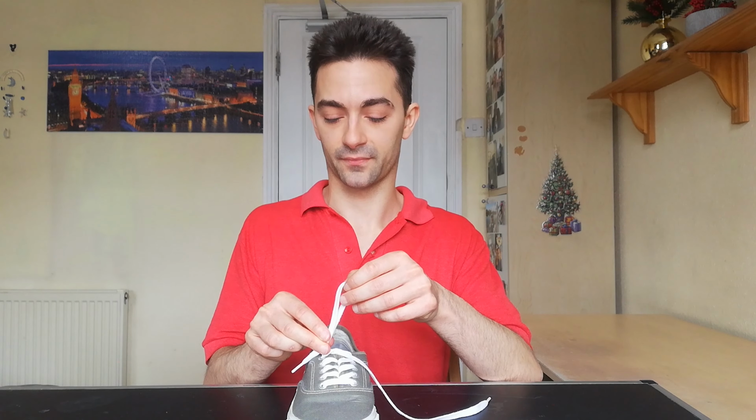Then you want to use your left hand to grab the middle point of the left lace. You want to lift it and bring it closer to the bunny ear.